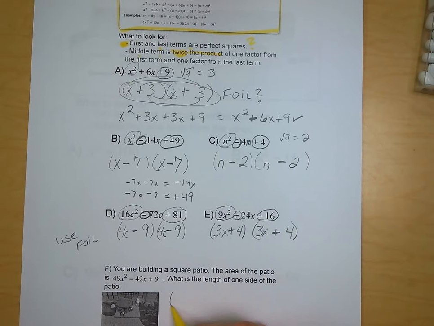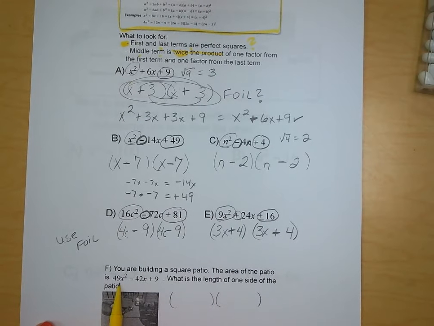All right. Letter F, we are building a square patio, and the area of the patio is 49x squared minus 42x plus 9. We want to know what is the length of one side of the patio. So we can factor that. 49x squared, that looks like a perfect square to me, and it's 7x. Positive 9 is 3 squared.